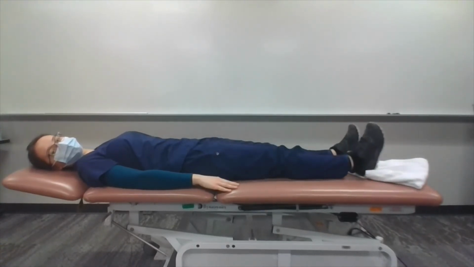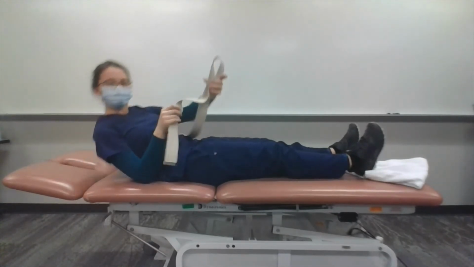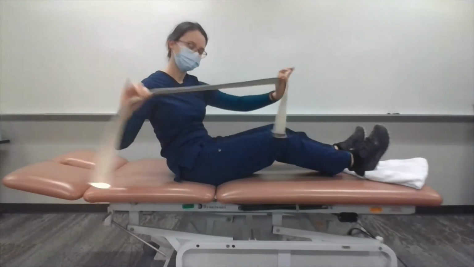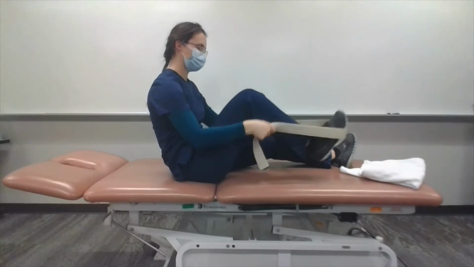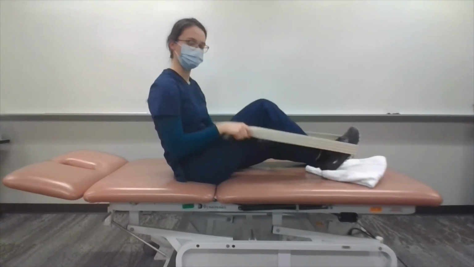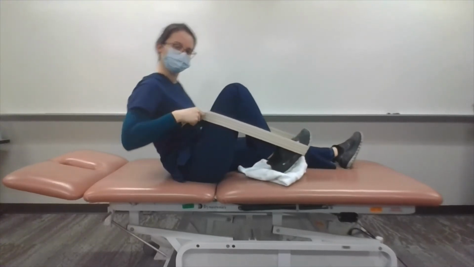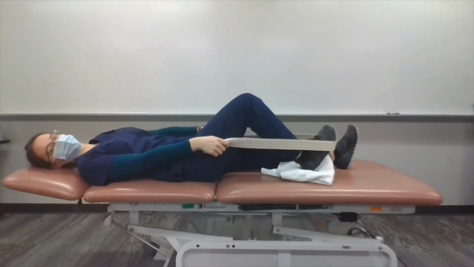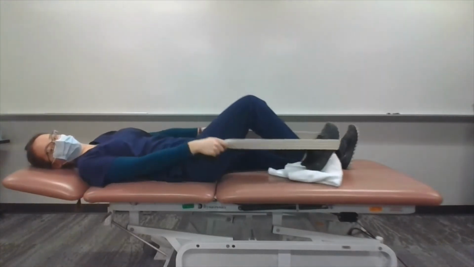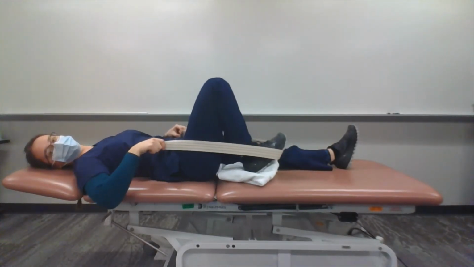Another option is for you to use a belt, wrap it around the top of the foot. You can then use your upper extremities to help pull that leg into flexion. Again, repeating 2 to 3 sets of 10 repetitions twice daily.